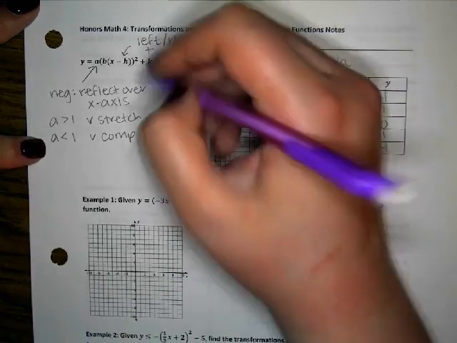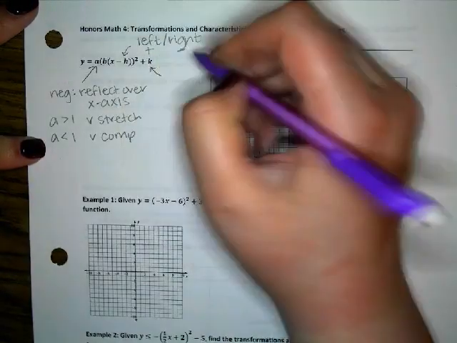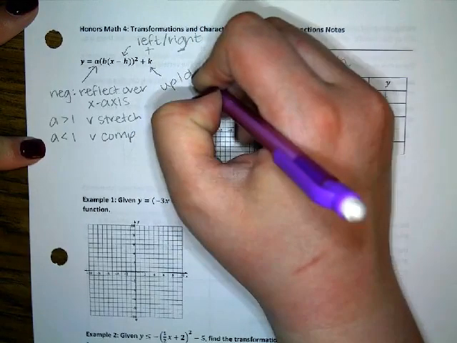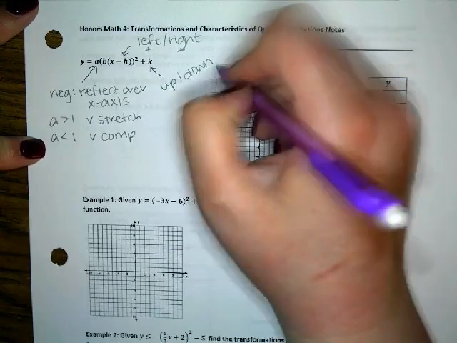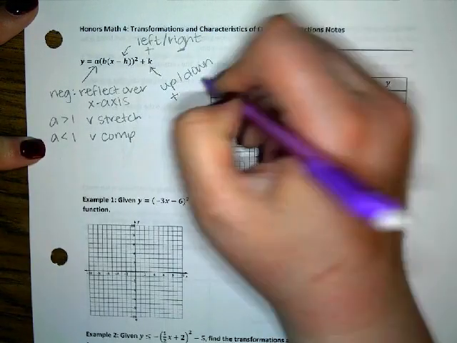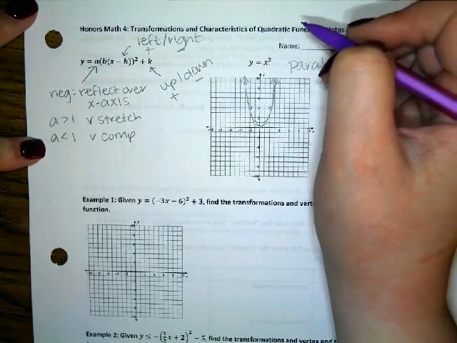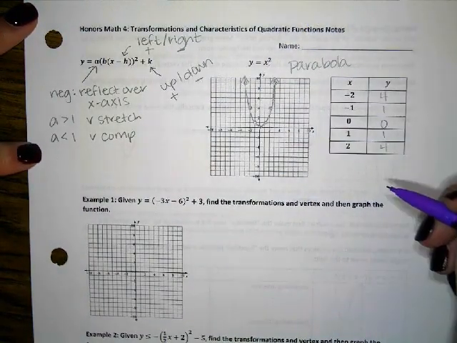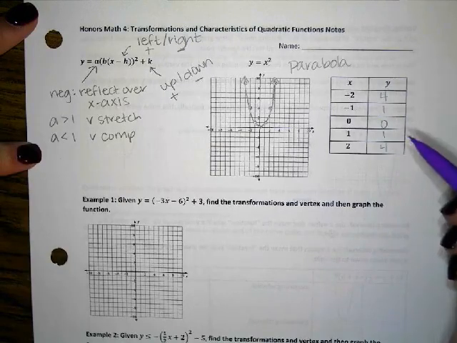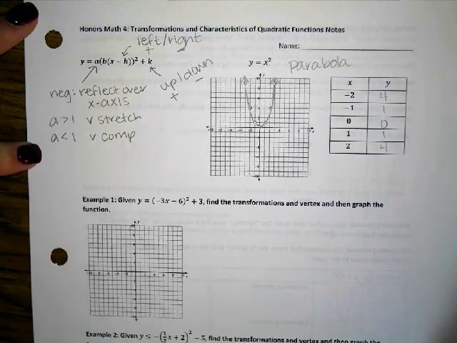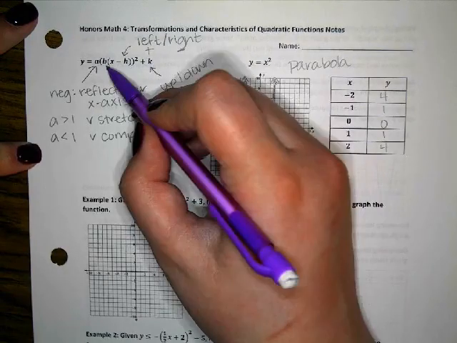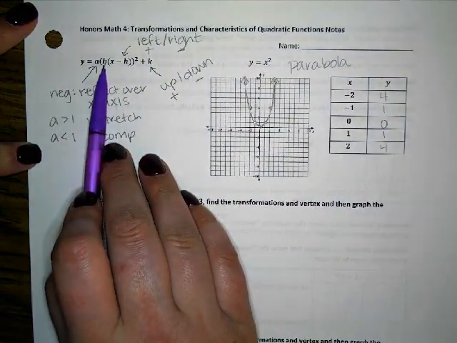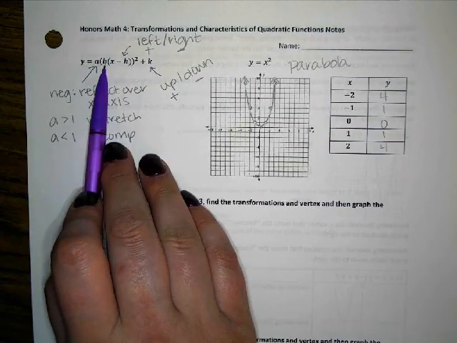And then the number on the end tells you if the graph has shifted up or down. And this is exactly what you would think. A positive number moves it up, a negative number moves it down. And then we have the one that is new to us that we did not learn about in Math 3, and that is the b value. So it's a coefficient, but it's a coefficient for x inside the parentheses.